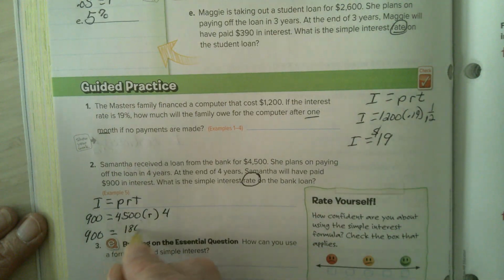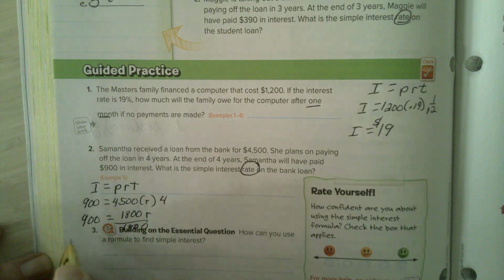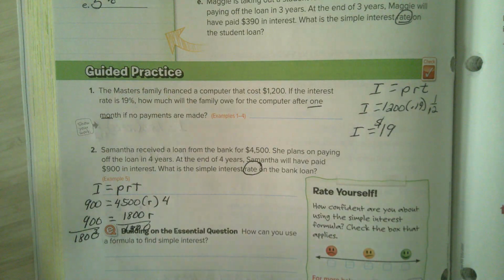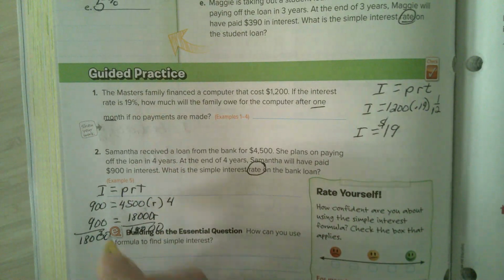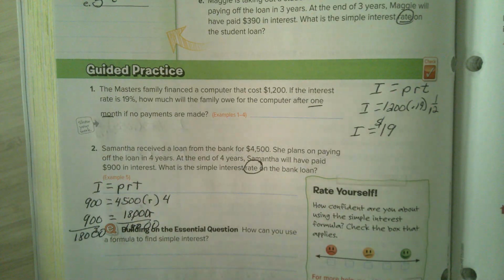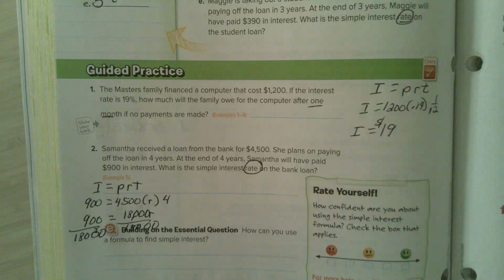18,000 times R. Now, to figure out what the rate is, you're going to divide both sides by 18,000. 900 divided by 18,000 gives you 0.05, which equals 5%.